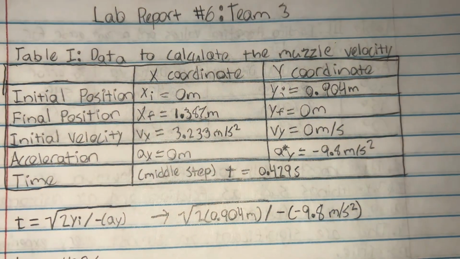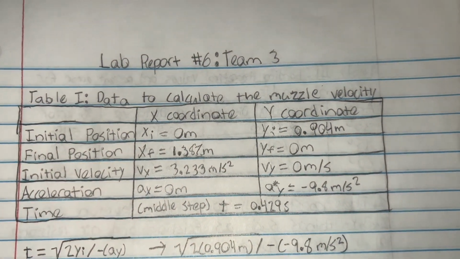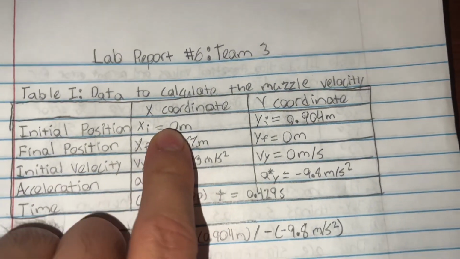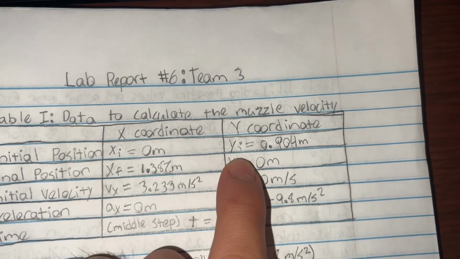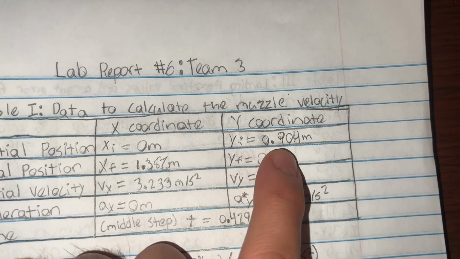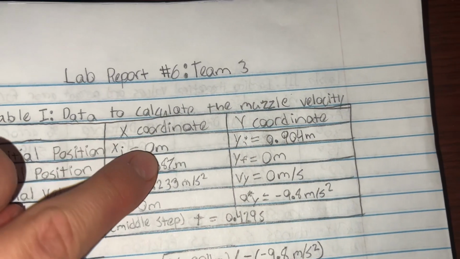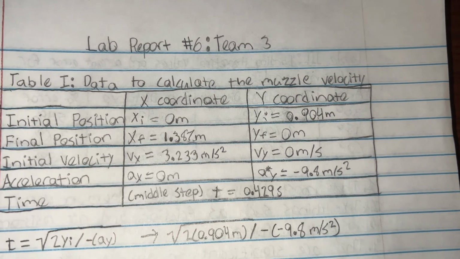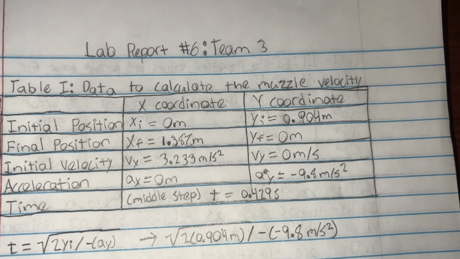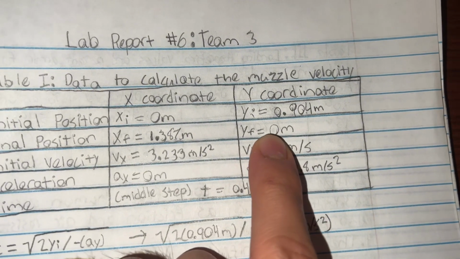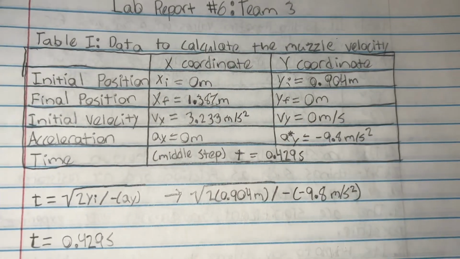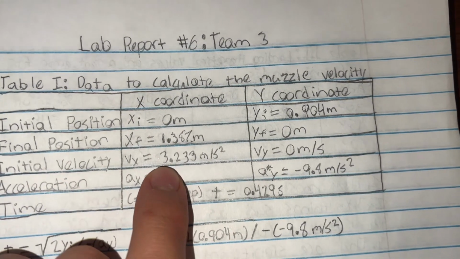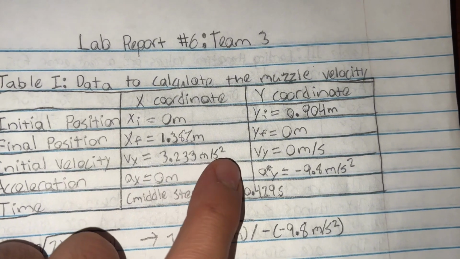So here we went ahead and found the points in our experiment prior to experimentation, and it gave us all these points. So our initial X position, which was 0 meters, our Y initial position, which was 0.904 meters. Final X position, which ended up being 1.387 meters. Our Y final, which ended up being 0 because the ball at the very end would be at ground level. Our initial velocity for X, which we found was 3.233 meters per second.